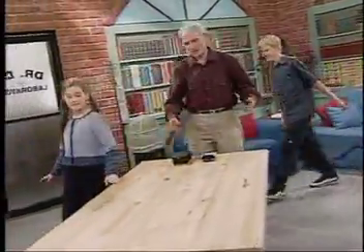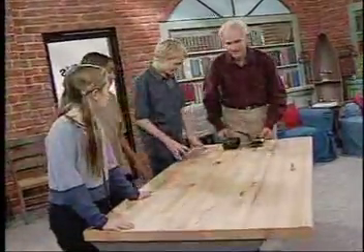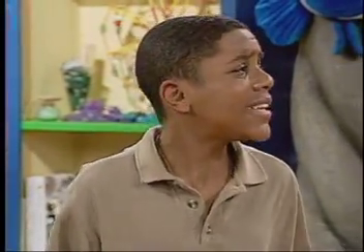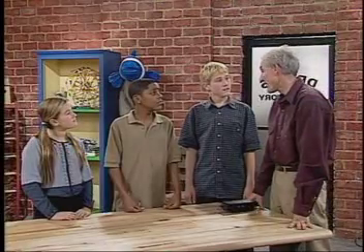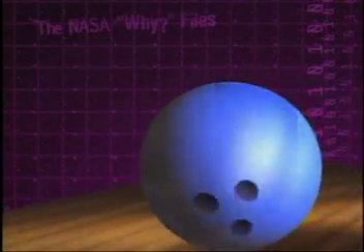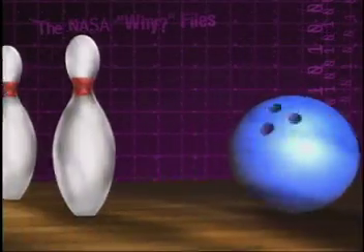Let's try an experiment. I'm going to push this cart. What happens? It looks like it's not slowing down, but you didn't keep pushing it. I didn't have to. Isaac Newton explained that once an object gets moving, it stays moving in a straight line at a constant speed unless you apply force to it.